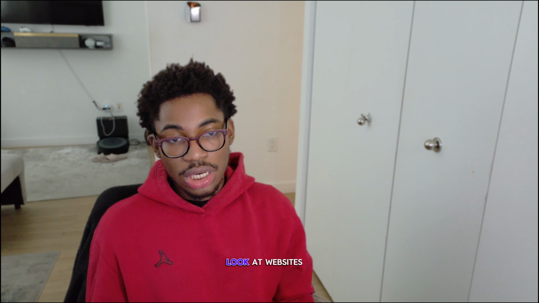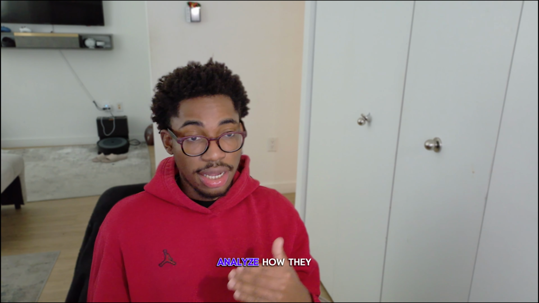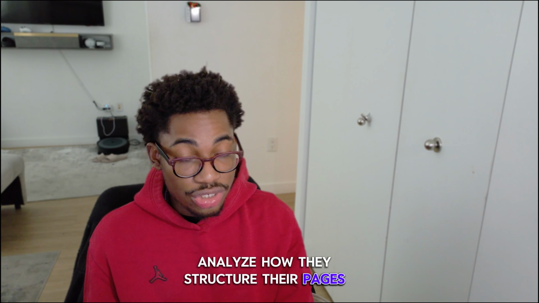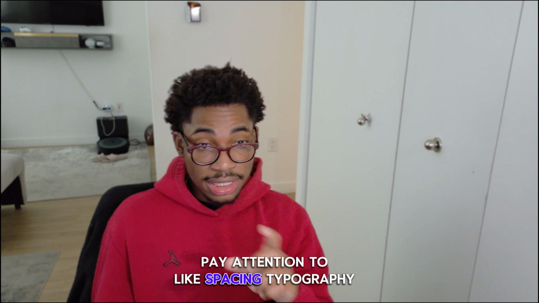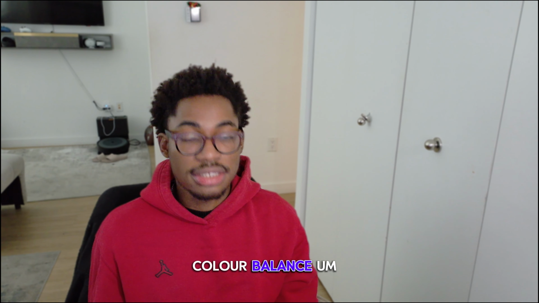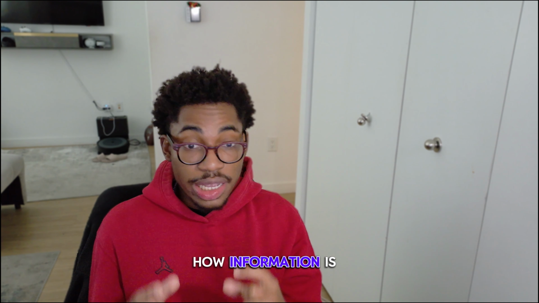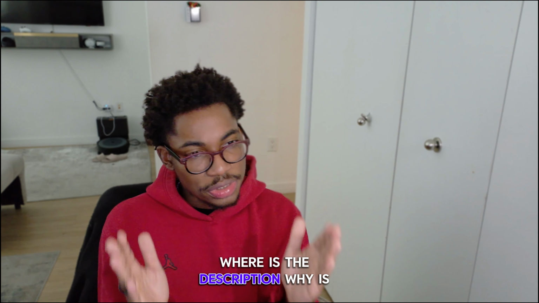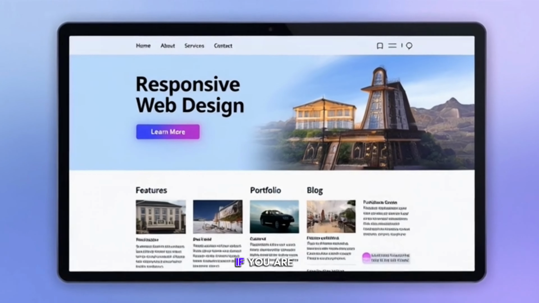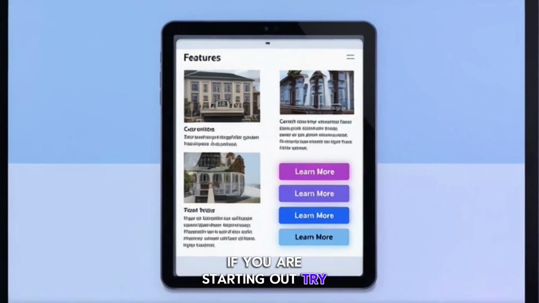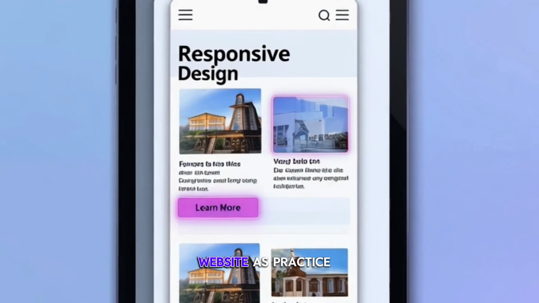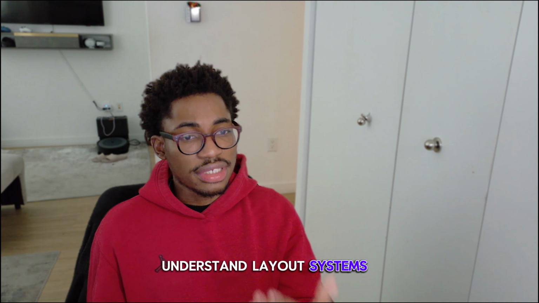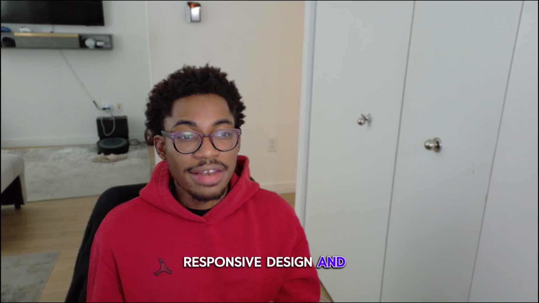And then finally, one piece of advice I always give people learning web design is to study real websites. Look at websites from successful companies, analyze how they structure their pages, pay attention to spacing, typography, color balance, how information is organized on the website. I'm talking about where is the description? Why is it structured like this? Right? Design is a skill that improves with observation and practice. If you are starting out, try building simple websites as practice. This helps you understand layout systems, responsive design, and visual hierarchy.